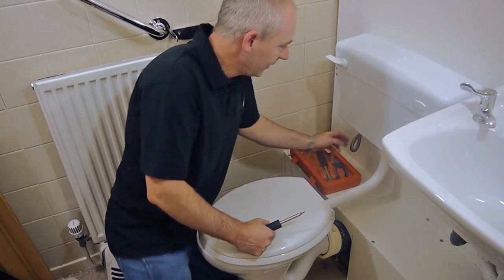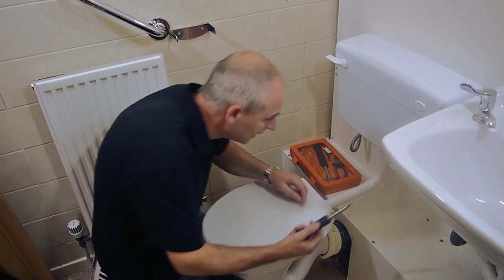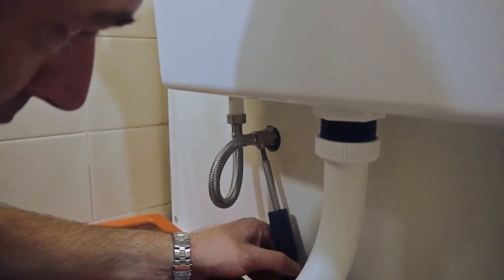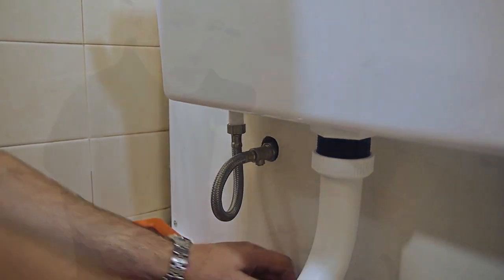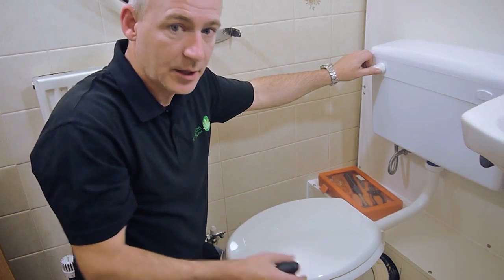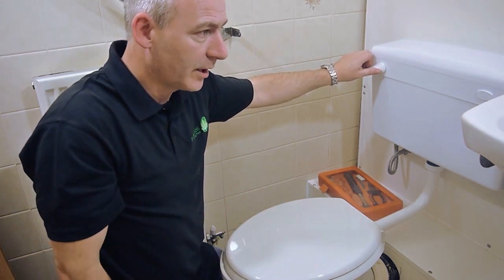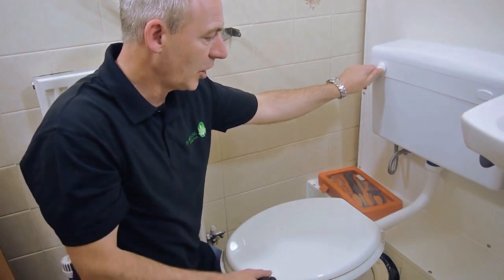Most isolation valves are silver in colour, and they'll be located directly underneath the system. With a screwdriver, go underneath and locate the screwdriver into it. A water turn is usually enough just to isolate the water. So once the water's been isolated, as you can see and hear, the water has gone off. To make sure that the water level is below overflow, flush the toilet.